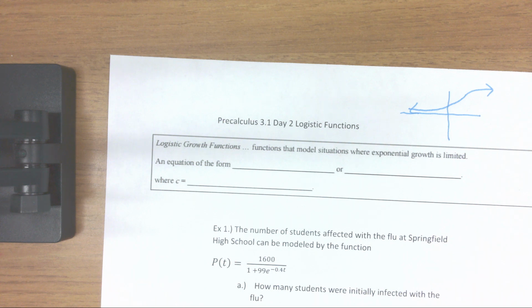A virus, a lot of times when people get sick, even in a school, like there's some stuff going around, it increases really quickly, but then it levels off. Why would that not go to infinity? There's only a certain number of people in a school. So the thing about logistic that's different is it has that steep incline like exponential, but it also has something that we call the limit to growth.